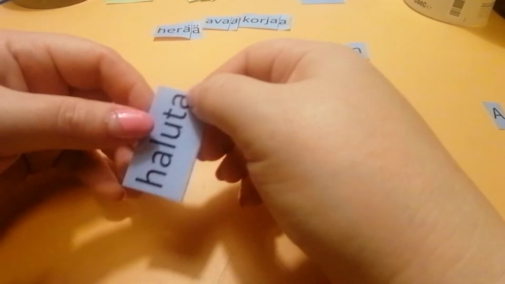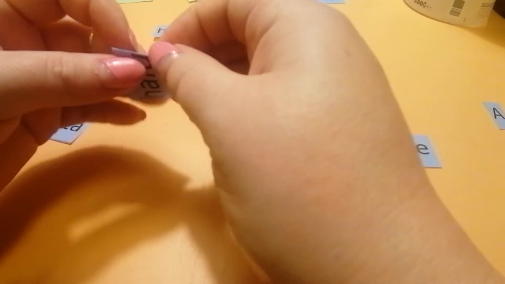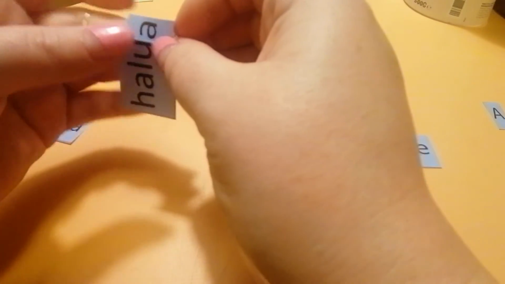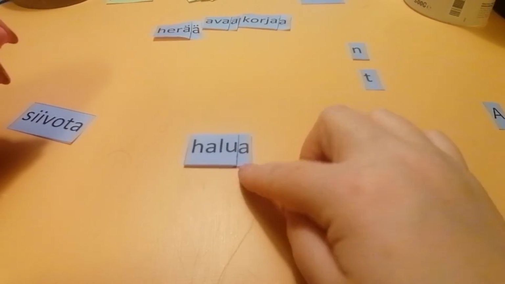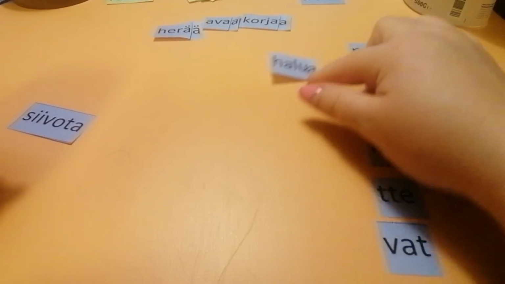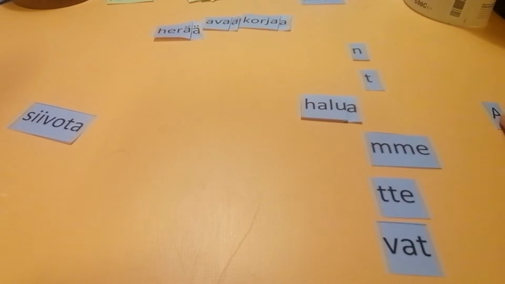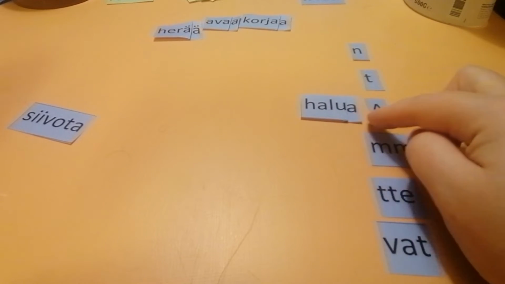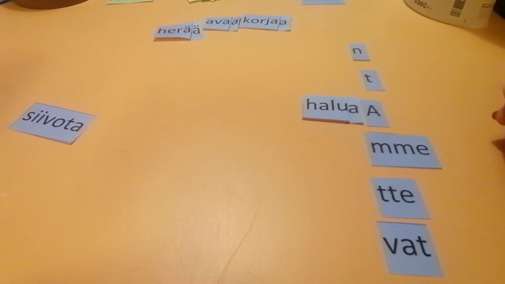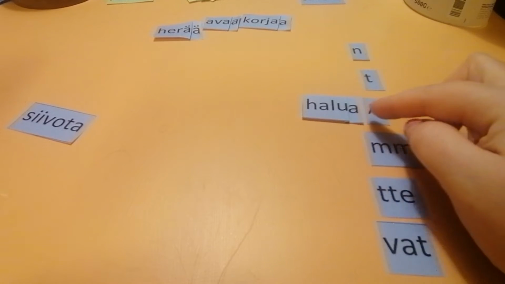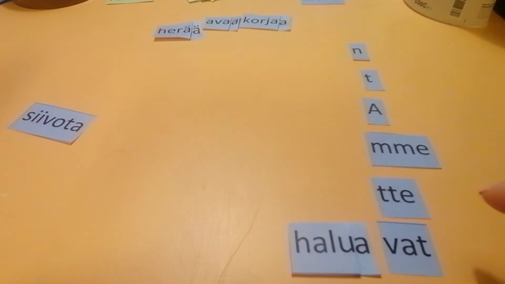Then we have haluta, which means to desire or want. And again, we are deleting the T here. So always take the T off. Minä haluan. Sinä haluat. And now we are gonna need the extra A here because we just have U and A. But now we can have 3 vowels in a row. So hän haluaa, me haluamme, te haluatte, he haluavat.